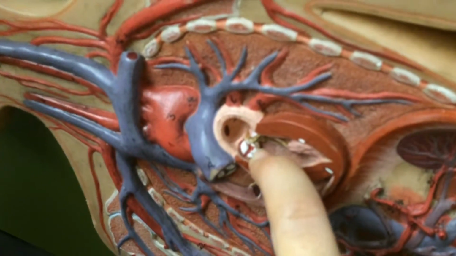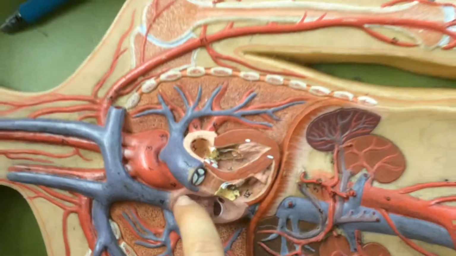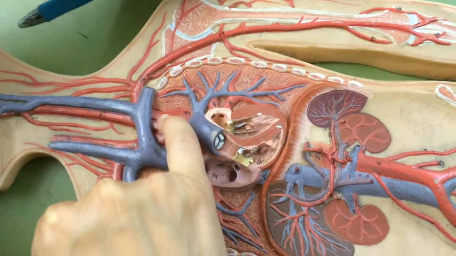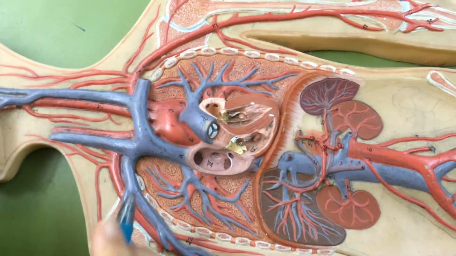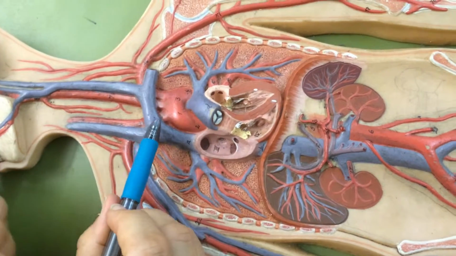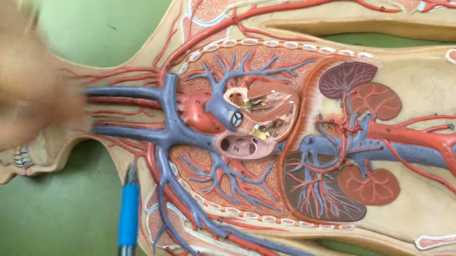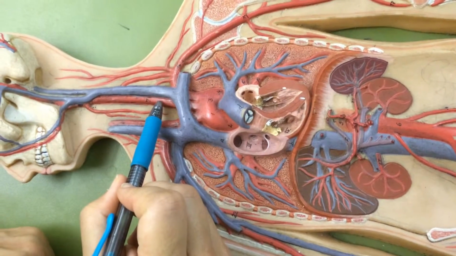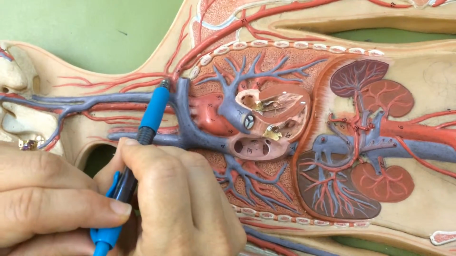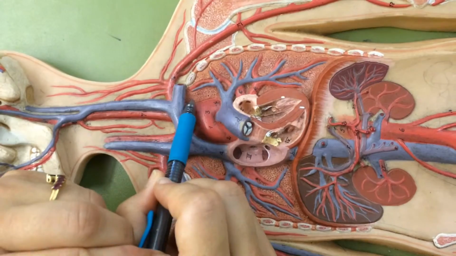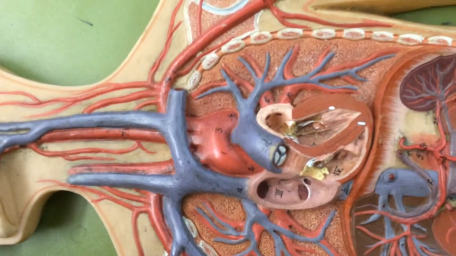there. And then it's going to go up the ascending aorta, the aortic arch, and then it's going to split off. When you split off, you've got three parts: brachiocephalic trunk, left common carotid artery, and left subclavian artery. Those are the three things that come off. Make sure you check your book for that.